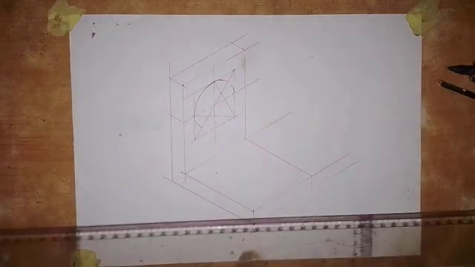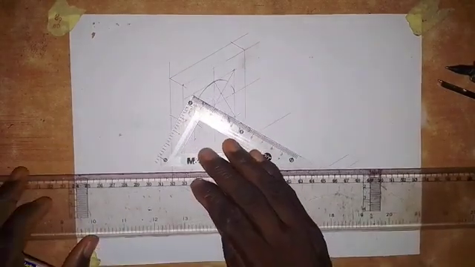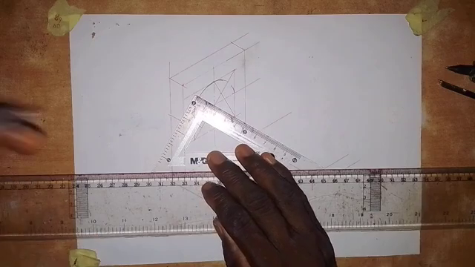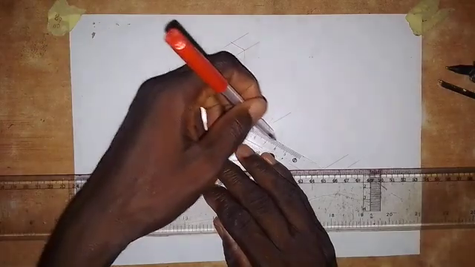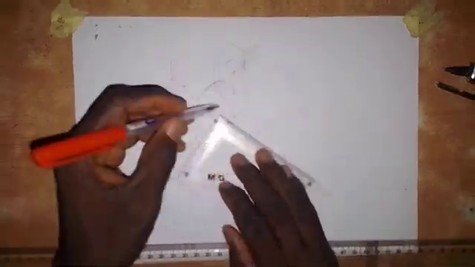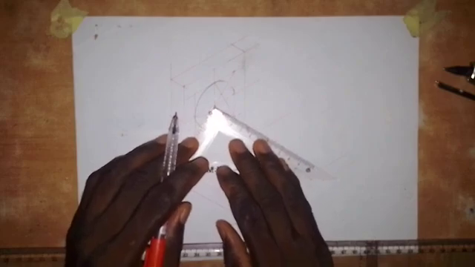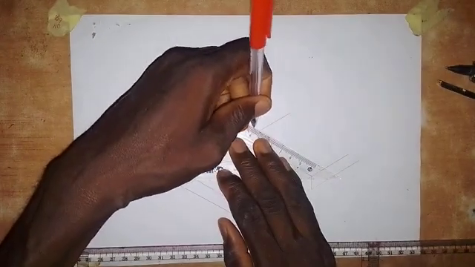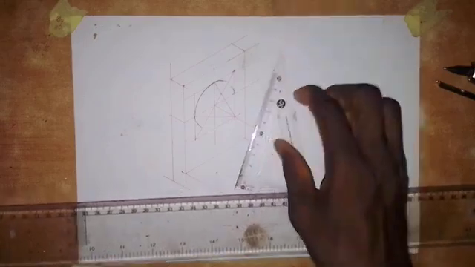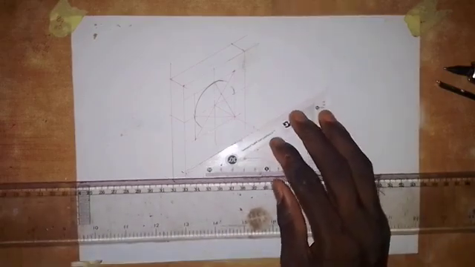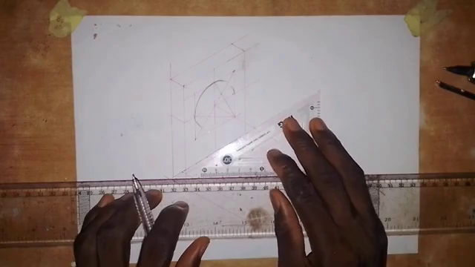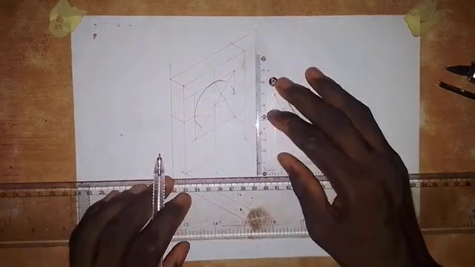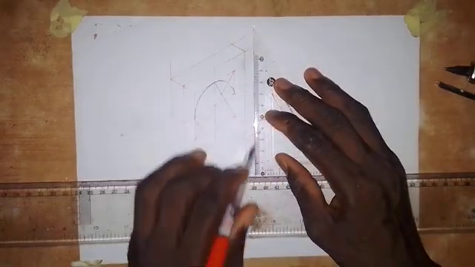So the next thing that we are going to do is let's draw the front isometric circle on the cylinder. So from this point, draw a line in this direction with the 30 degrees set square, and from this center here take a measurement of 40 millimeters, which is the length of the cylindrical part. So this is 40 millimeters. Then with the set square, draw a line from this point, set the set square like this, draw a line in this direction, and then draw a vertical line by setting the set square like this.